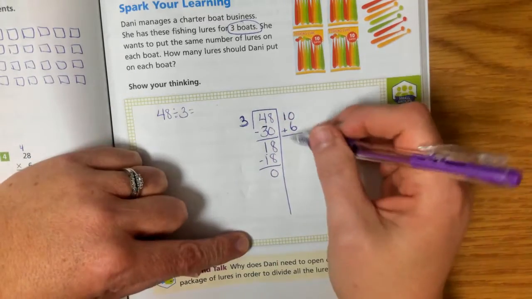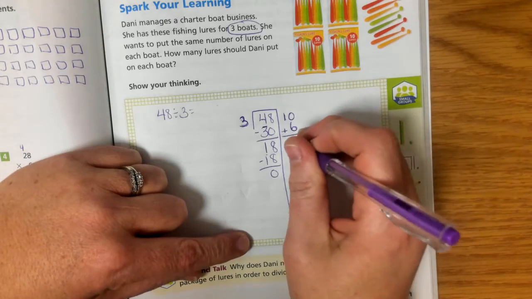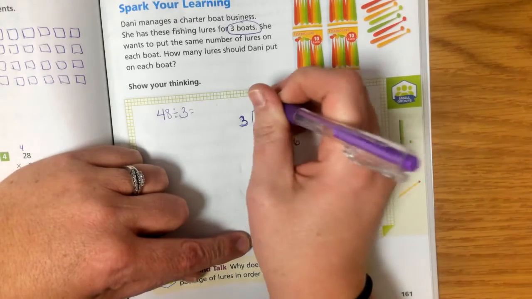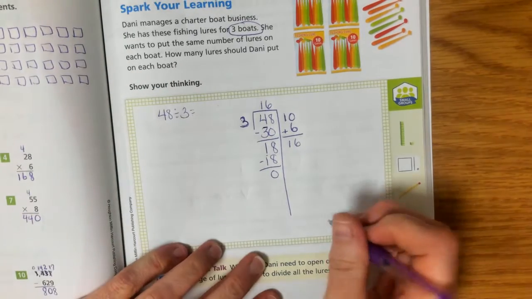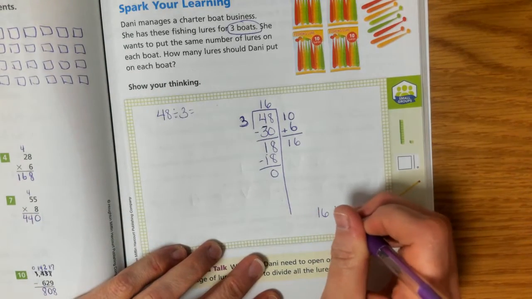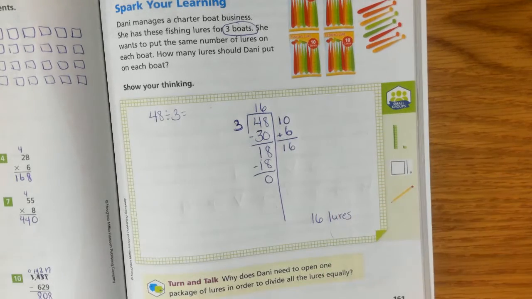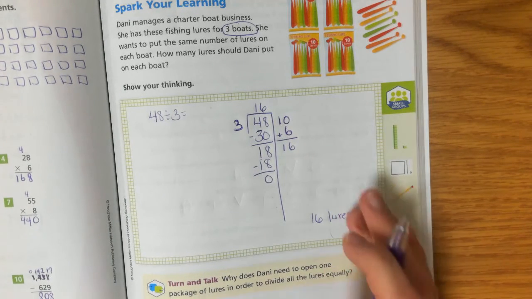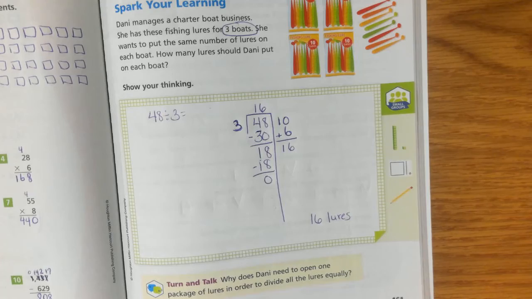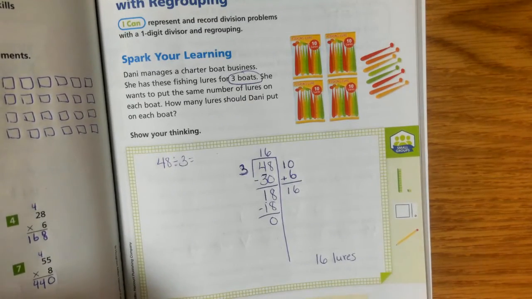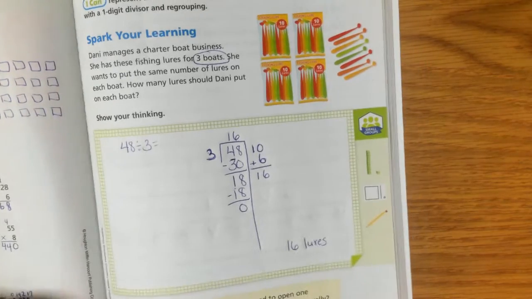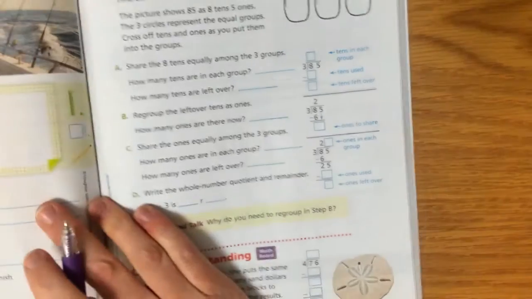So now I come over here and I add these 2 numbers up. 10 plus 6 is 16. So how many lures should Danny put on each boat? 16 lures. Okay? So that's kind of like a remembering from last week, right? A reminder from last week on how we solve those problems.